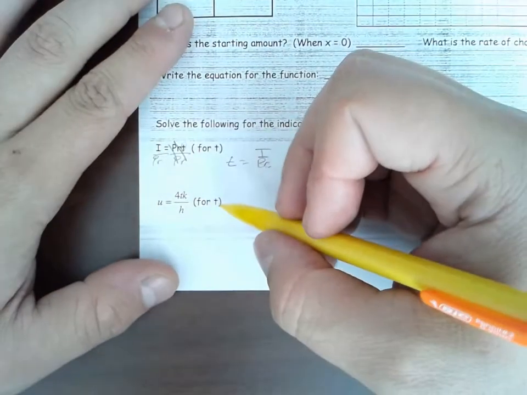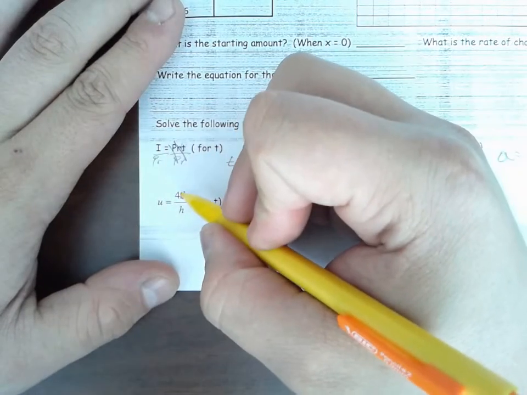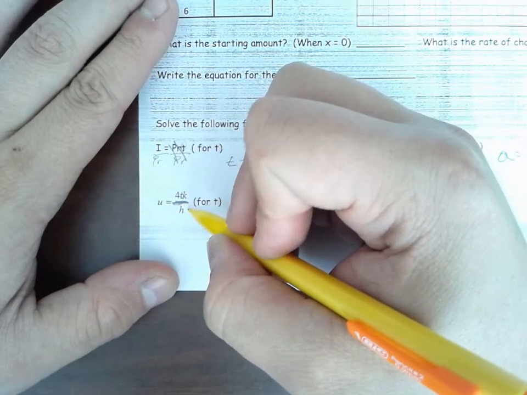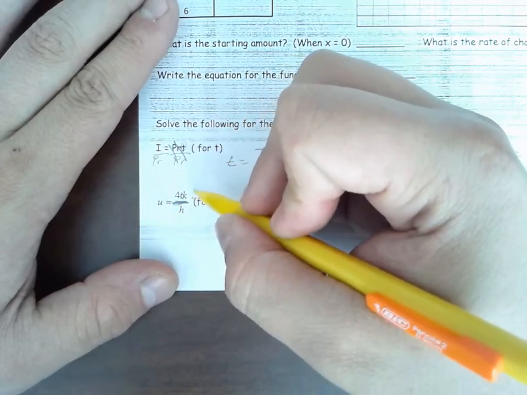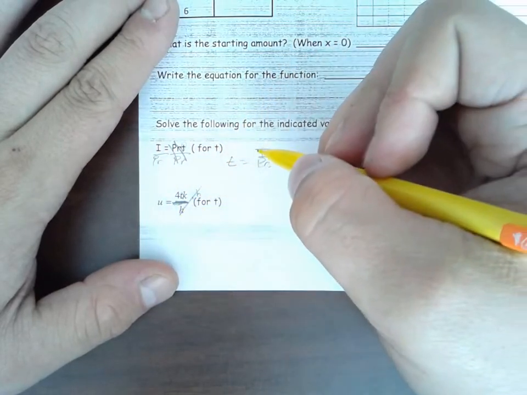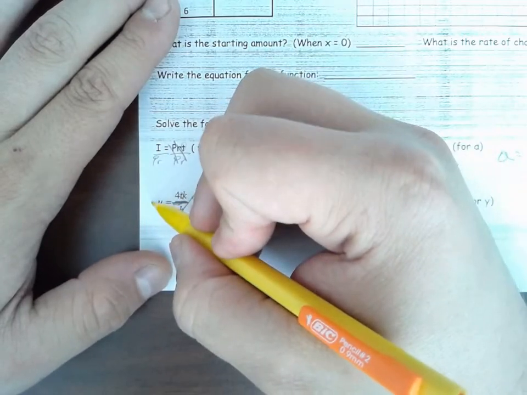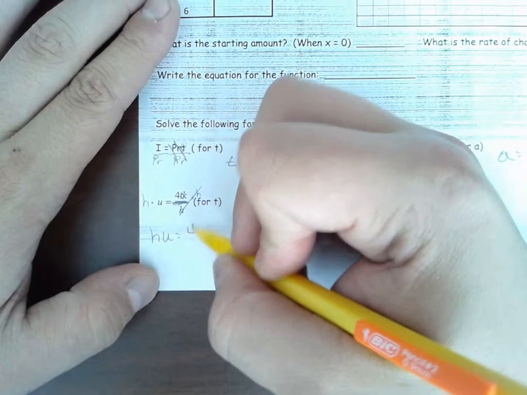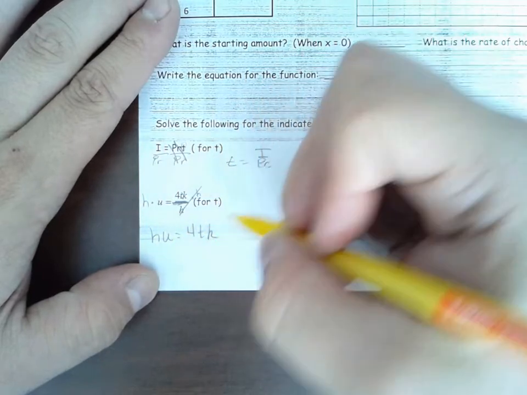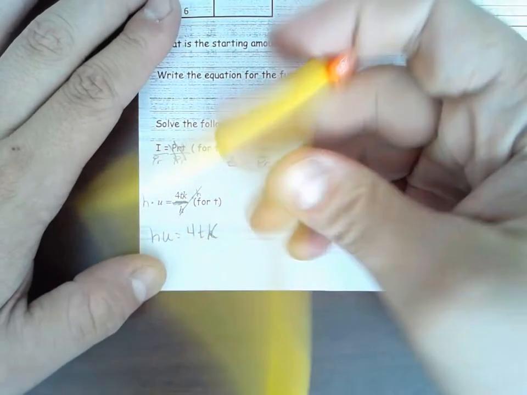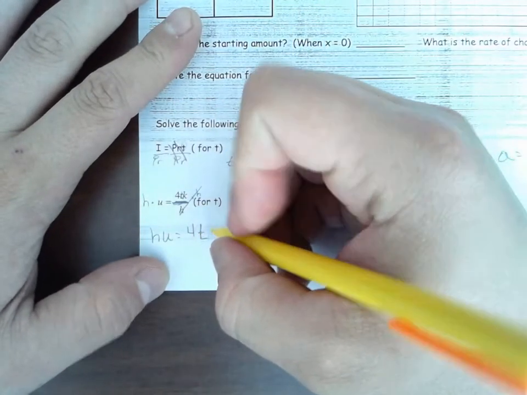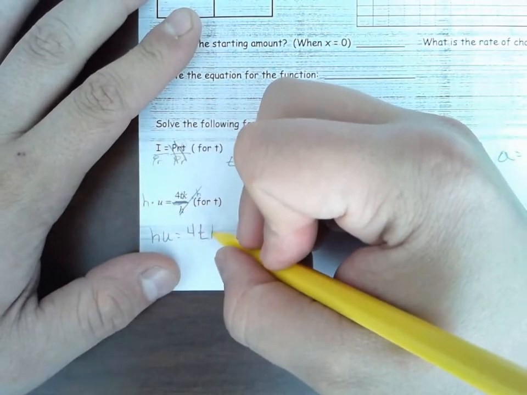Then look here for t. So t is in between, being multiplied by 4 and k, but we got h to deal with. It's being divided by, so we're going to multiply times h on this side to make it go away. Multiply times h here. hu equals 4tk. I'll draw my k's like everybody likes them, lowercase k's. I know my k's look like r's to you.